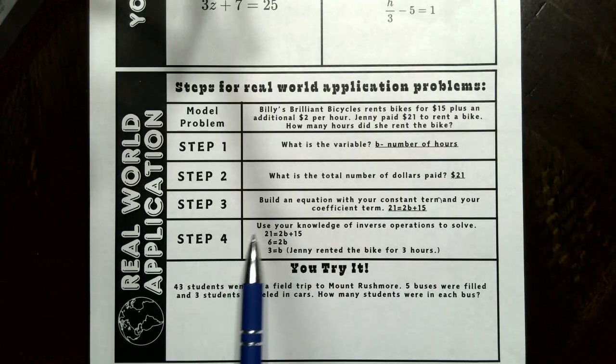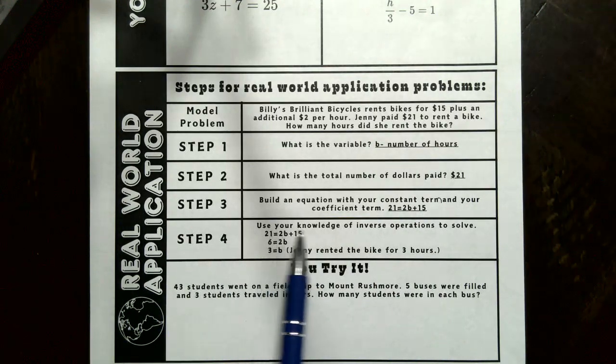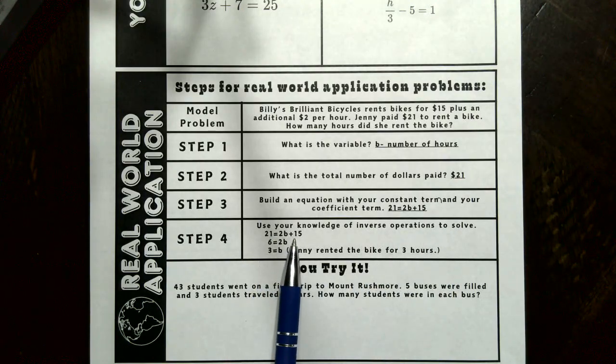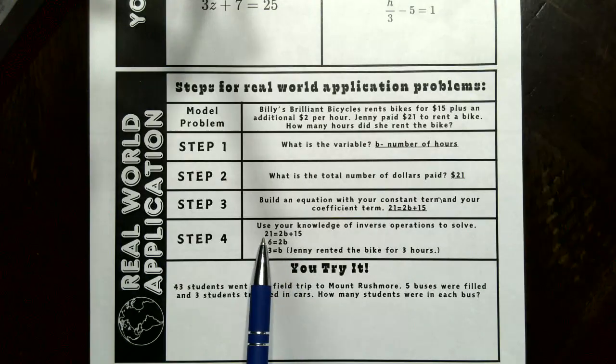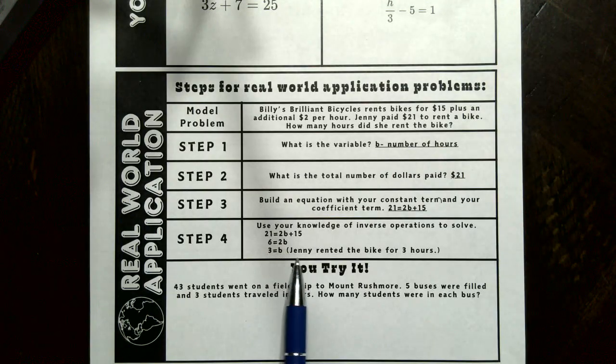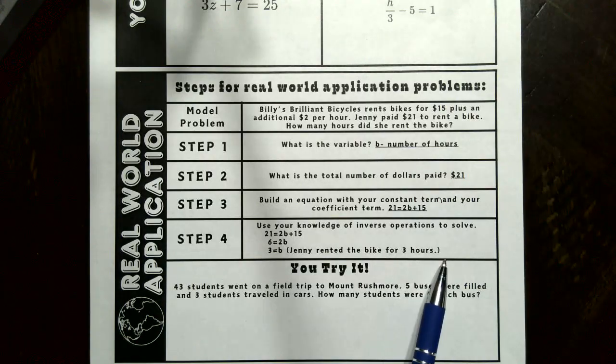Step 4 is now solving that. So we're going to use our knowledge of inverse operations to solve. So if I start here, I need to get rid of the constant term. So I'm going to subtract 15 from both sides, which gets me 21 minus 15, which is 6. So 6 equals 2b. Now I need to get rid of the coefficient. So that 2b is multiplication. So I'm going to divide by 2 on both sides, which gets me 3 equals b. So Jenny rented the bike for 3 hours.